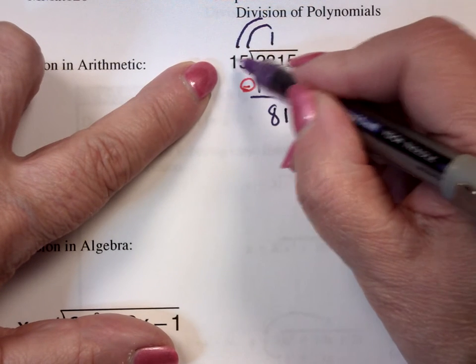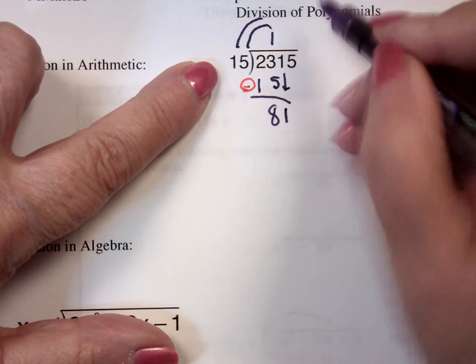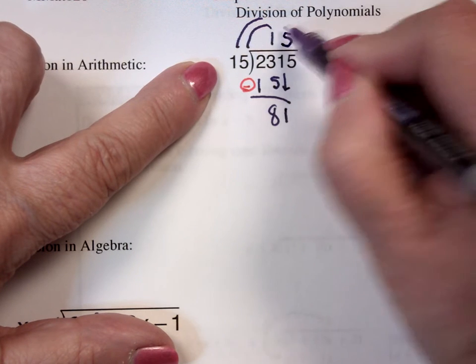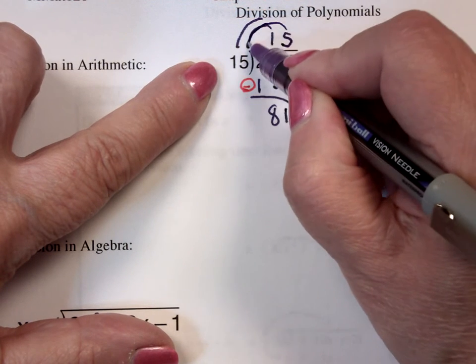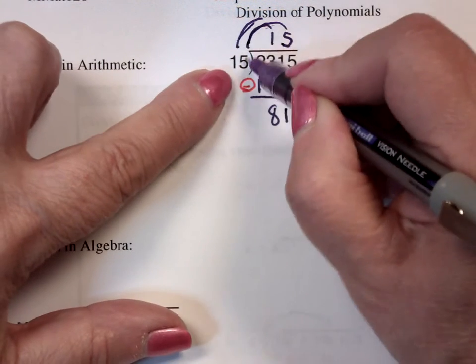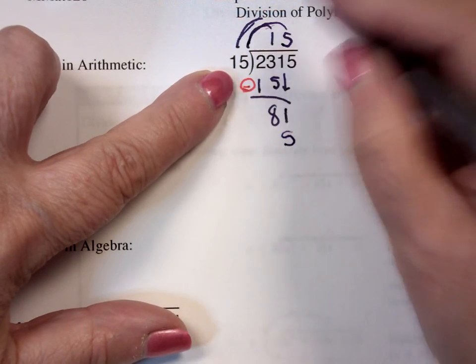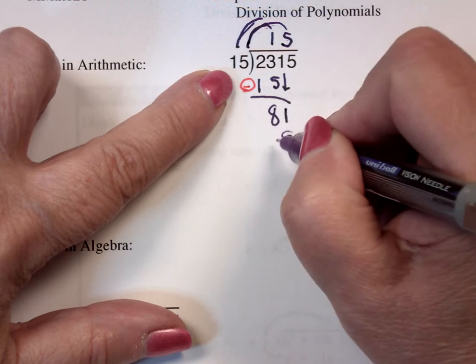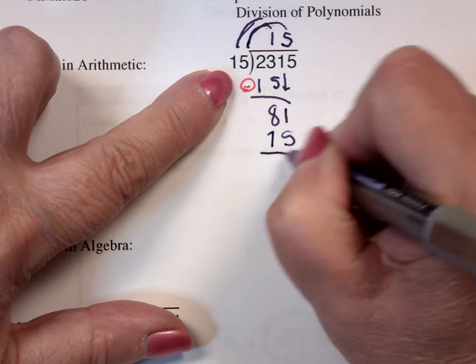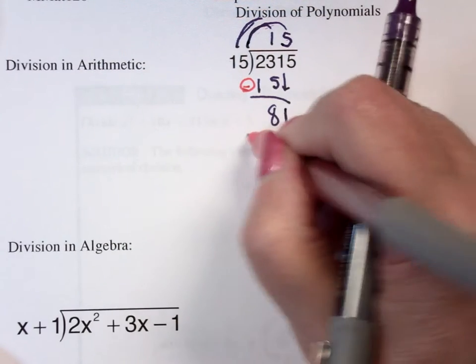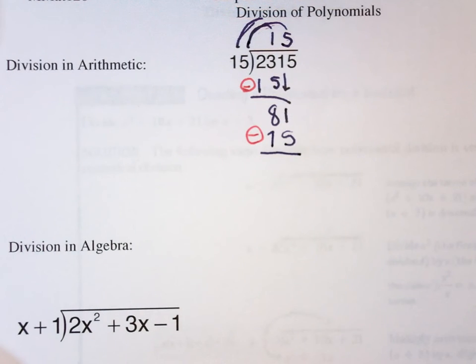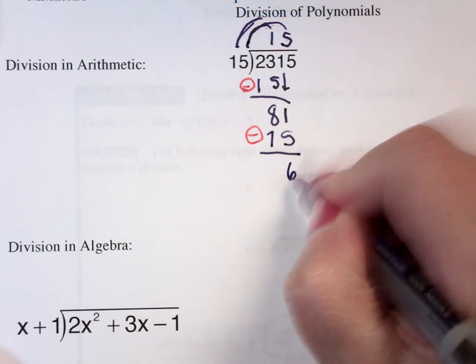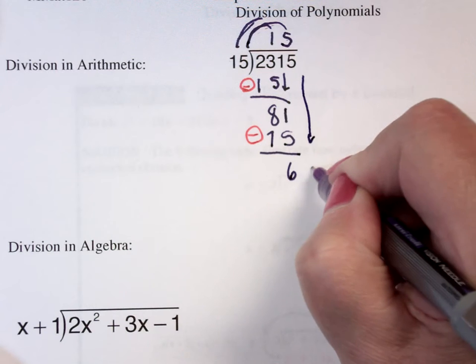5 times 5, 25, 75, yep. And then 5 times 5 is 25. 5 times 1 is 5, add 2. And then you subtract, which changes the sign. 6, bring down the next.